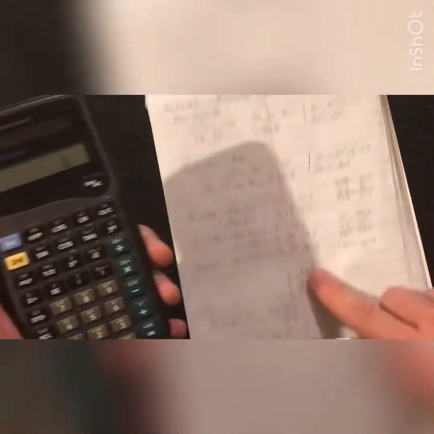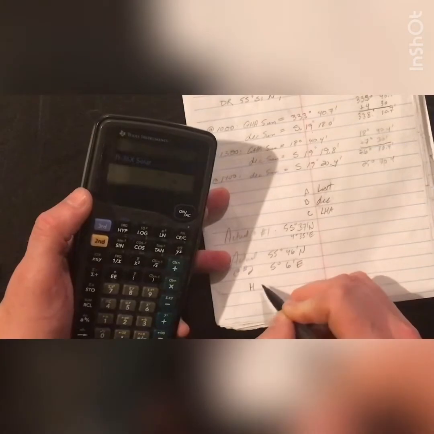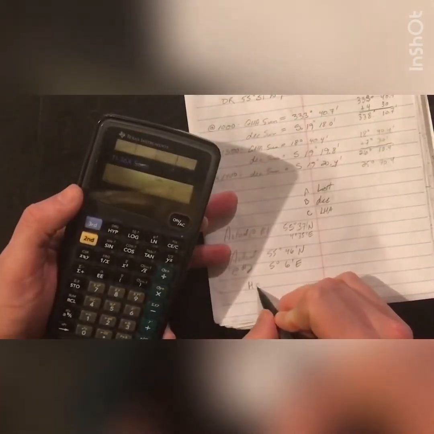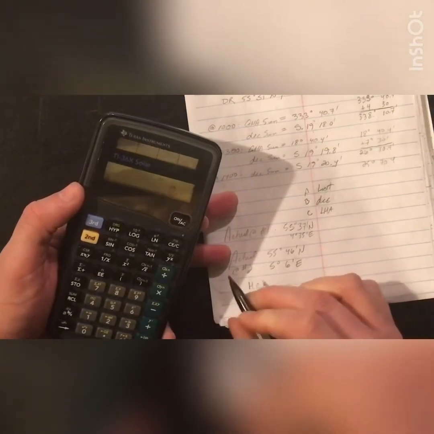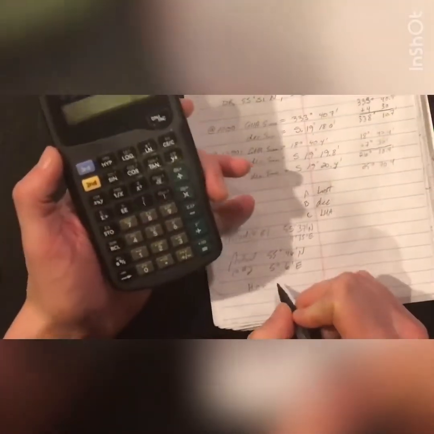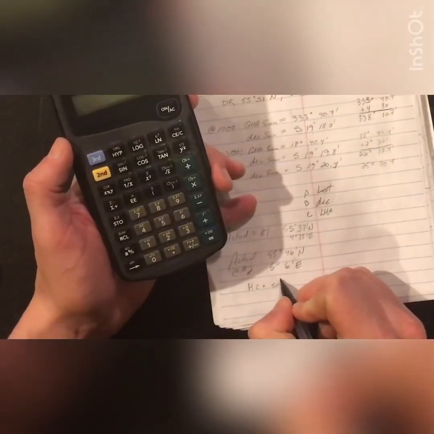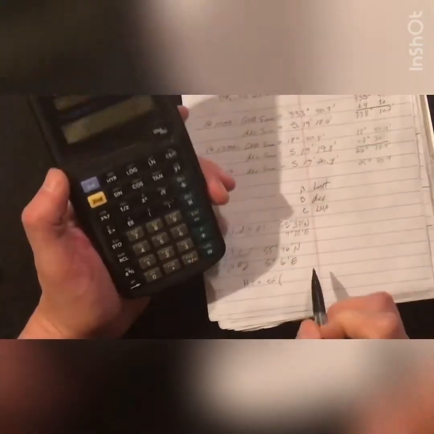So the formula for computed height equals the arc sine, which on your calculator is probably sine minus 1. I'll just write it like that: sine minus 1 of, and remember these A, B, and C here.